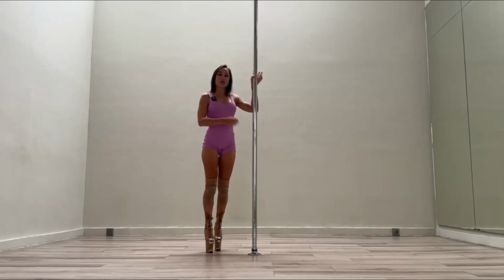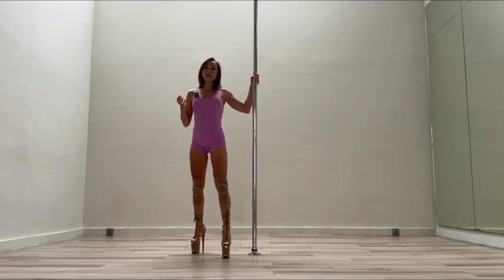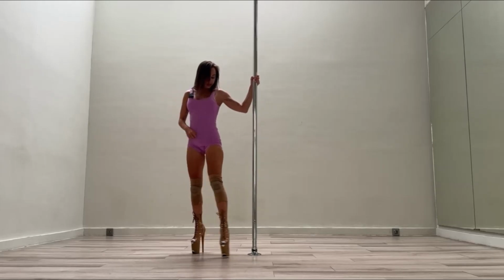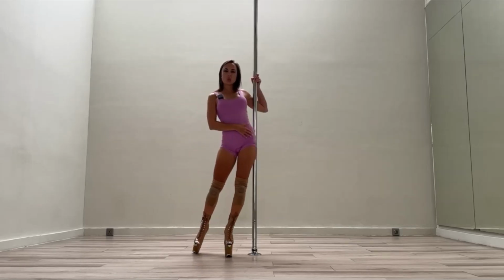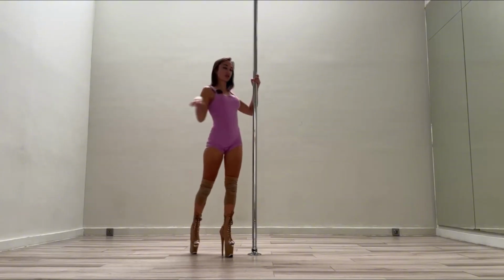If, for example, you do the same turn, but you're closer to the pole, this leg is closer, you will not feel any problem. You will just shift your hips to the right, and easily turn here.